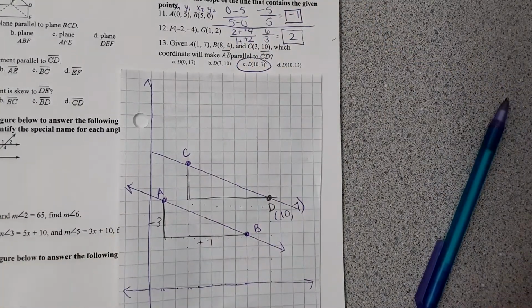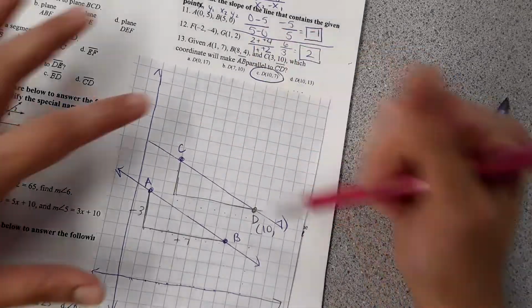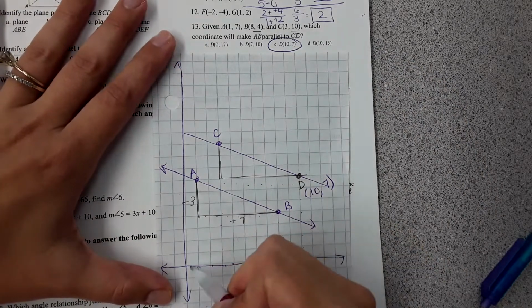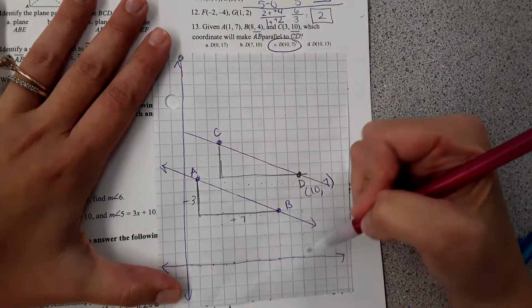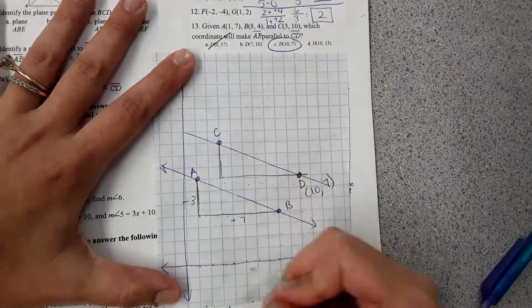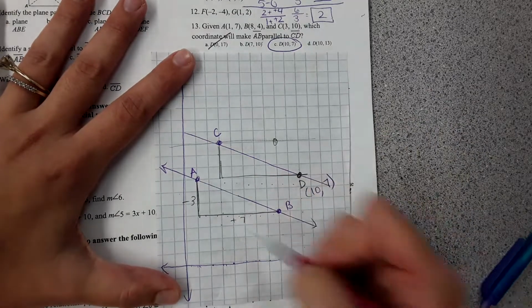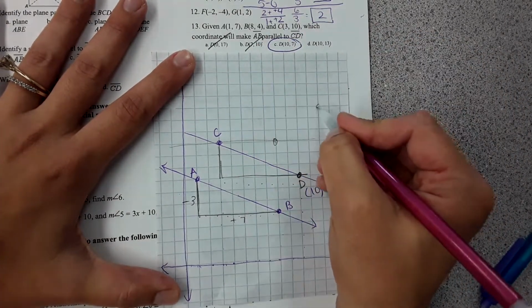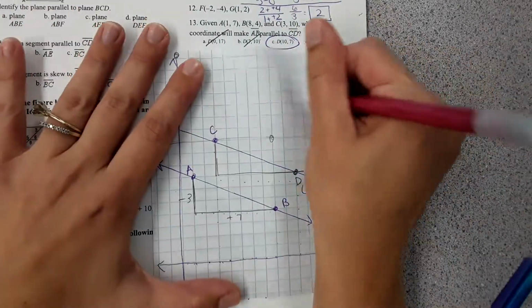Another way to do this would be to just try to sketch out a parallel line as best you could, and then go through the answer choices and find the one that makes the most sense. Obviously 0, 17, a point way up here, wouldn't make CD parallel to AB. If you had 7, 10, it would be around here, and that wouldn't make it parallel to AB. And 10, 13, way up here. Nope, that can't be it either.